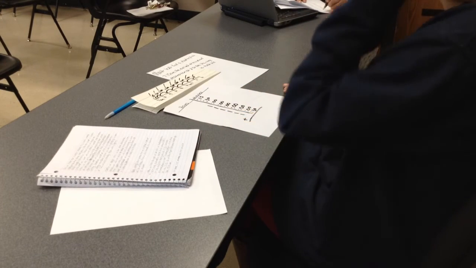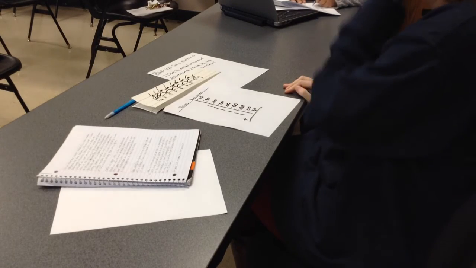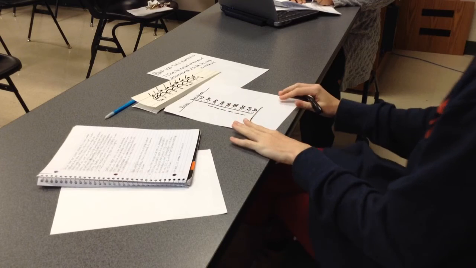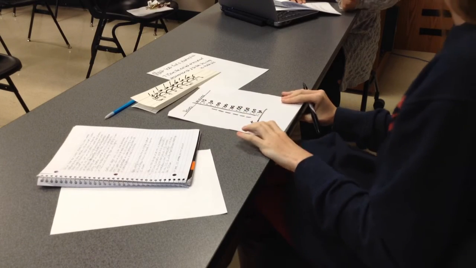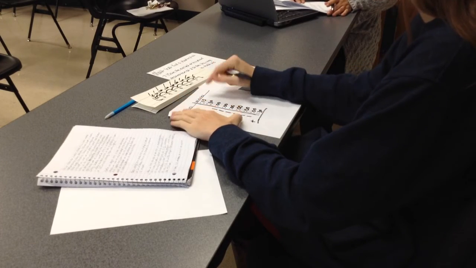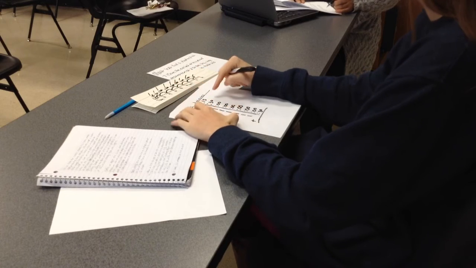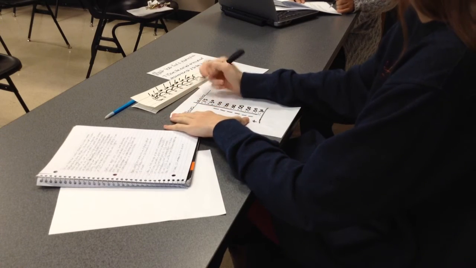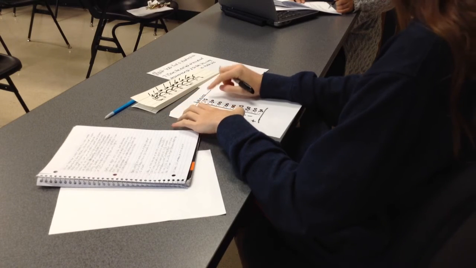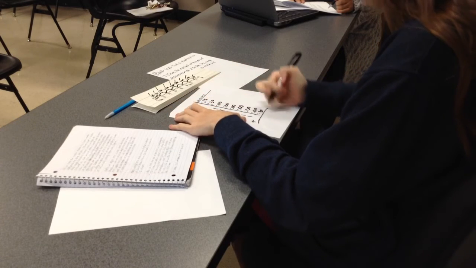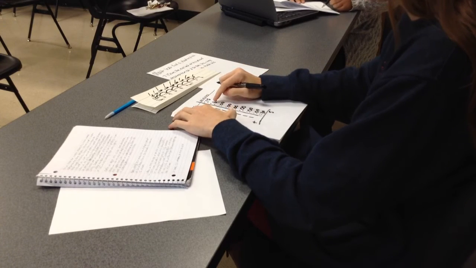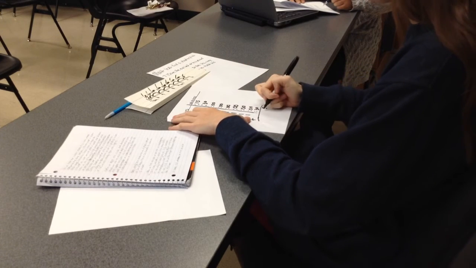Just like base 10 place value, since we're in time, we're in base 60 instead of base 10. But base 60 and base 10 relate, because you still have to be careful with the different place values. So I'm going to start adding in the minutes. We have 5 right here, and then 3, 4, 5, 6, 7.